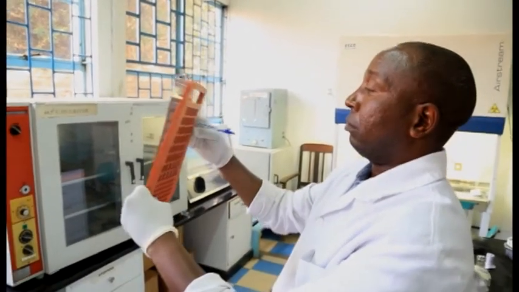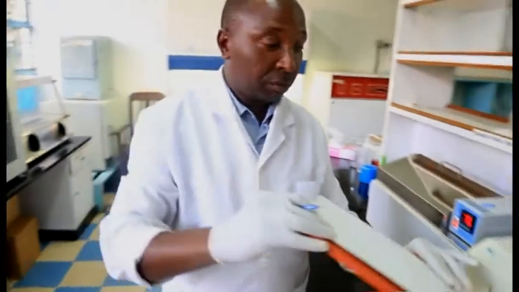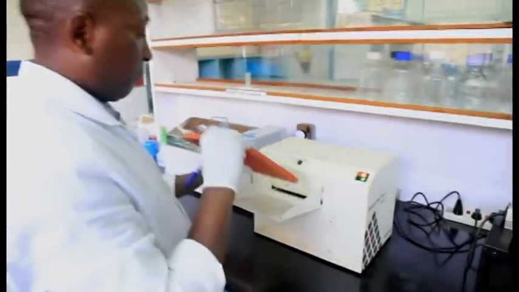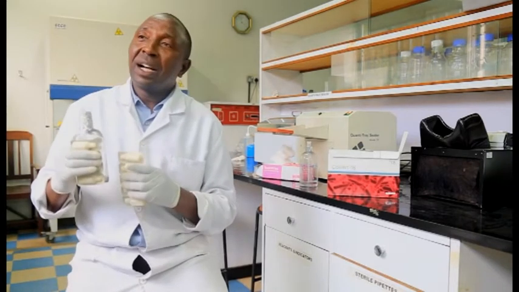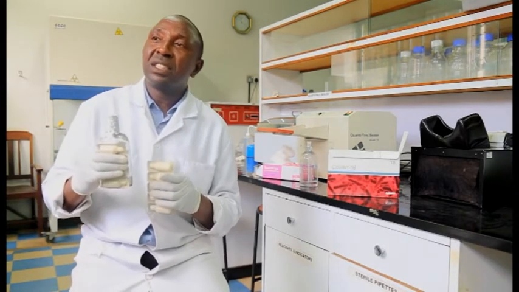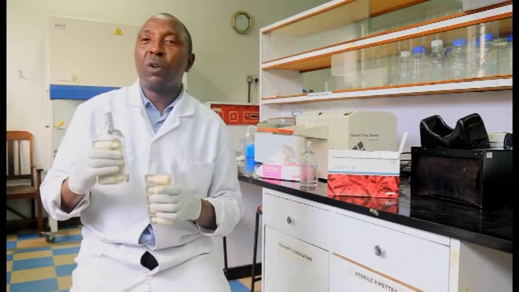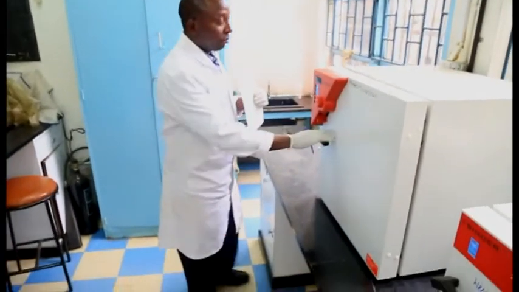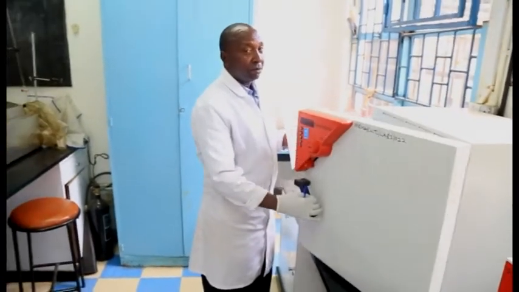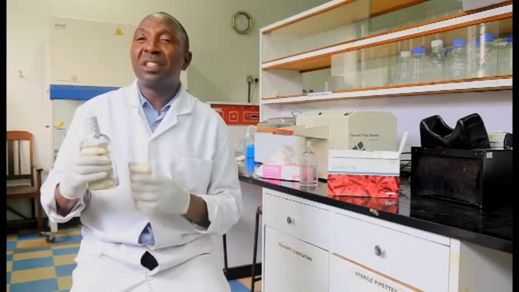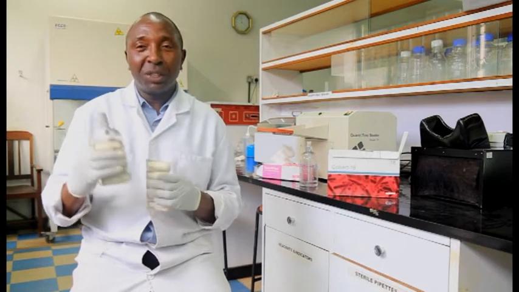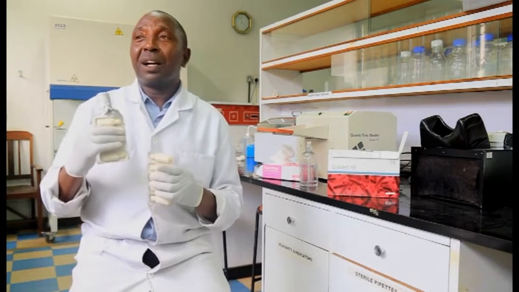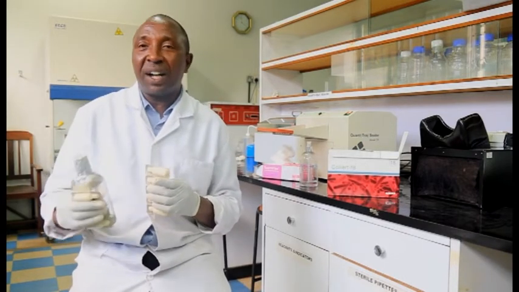This is a machine that will help us seal that tray for incubation. And the incubation is at 35 to 37 degrees centigrade for that period, 18 to 24 hours. So if you have done it today, you'll be reading tomorrow. You'll be able to quantify.